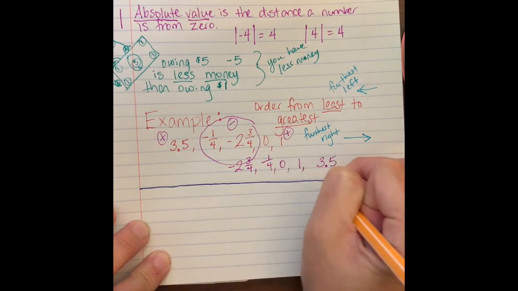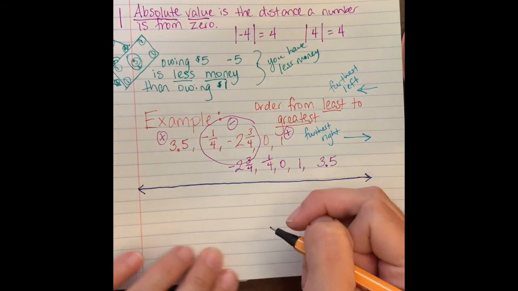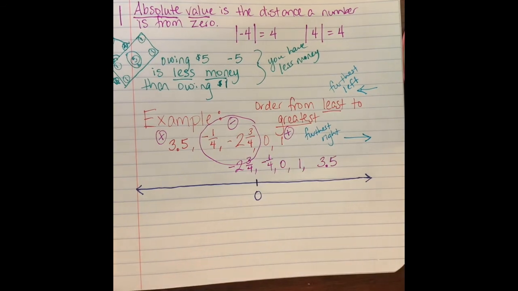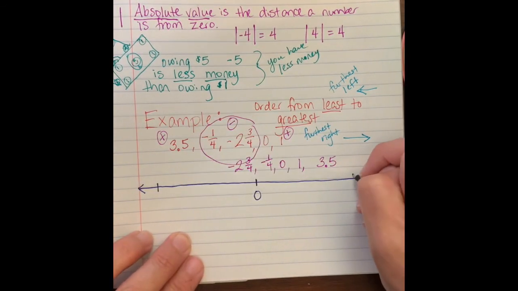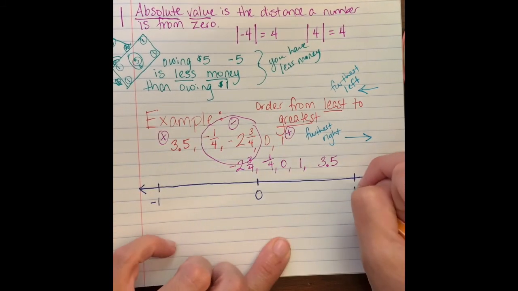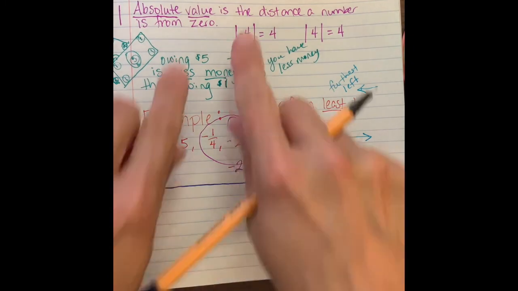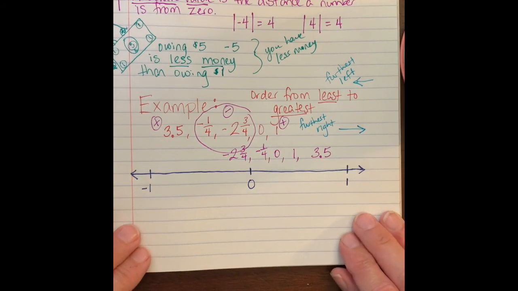I'm still going to go all the way across, and I'm still going to put 0 in the middle. For this one, I'm going to come to each end and have this be -1 and this be 1. So this is like taking this part of the number line and blowing it up.